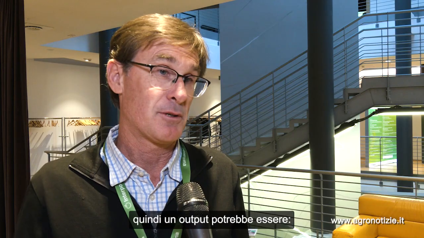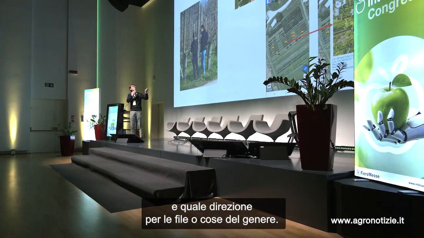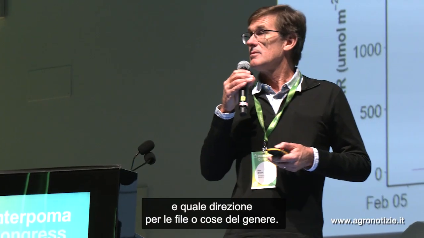Many. So one output could possibly be tracking fruit size. And then, for example, if the increase in fruit size is not tracking towards the target, the model might be able to tell you that that's happening and give you a number of options as to how to combat that. Another option might be in planting a new orchard. The model would be able to tell you what rootstocks to use, what density, what spacings to plant at, what row direction to plant in, that kind of a thing.